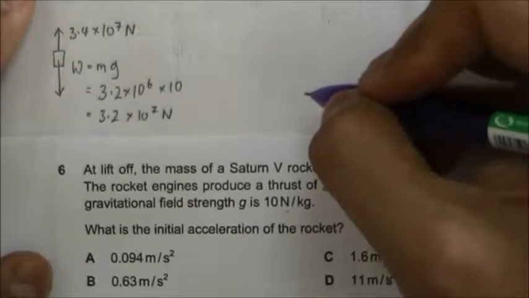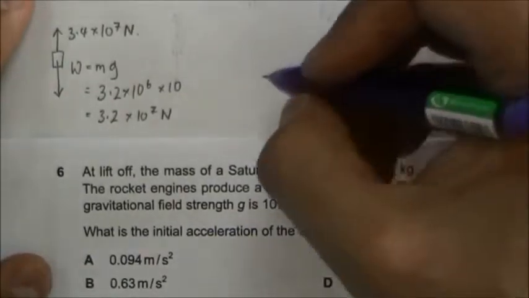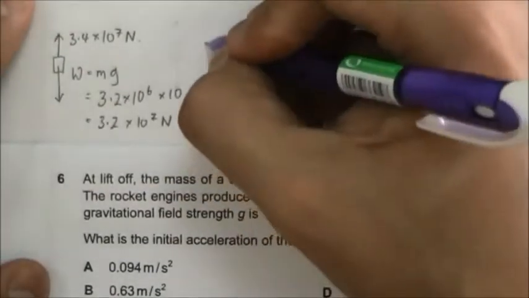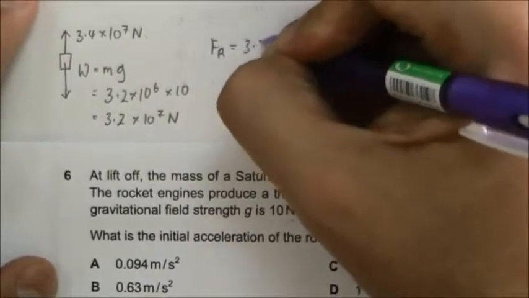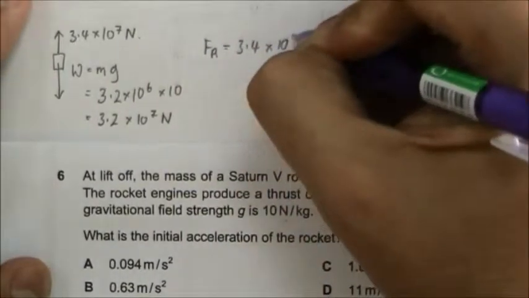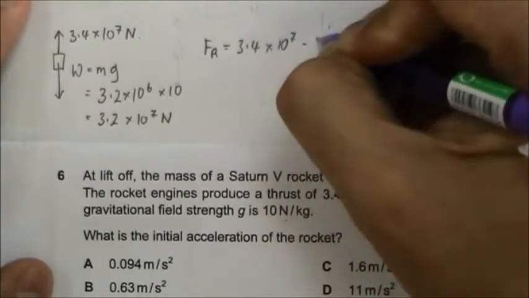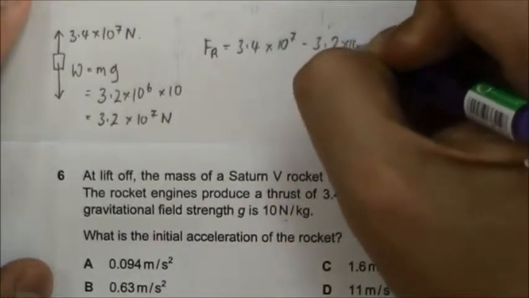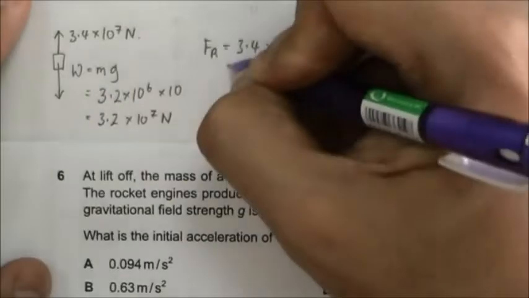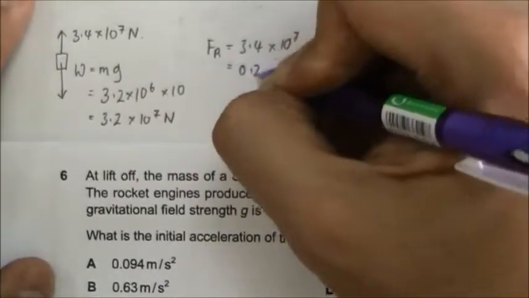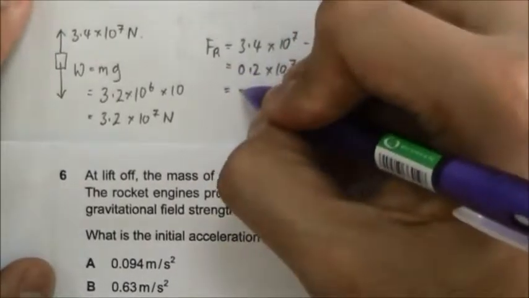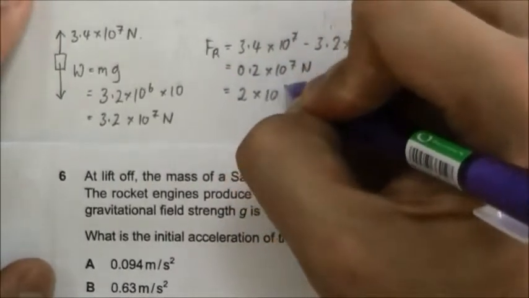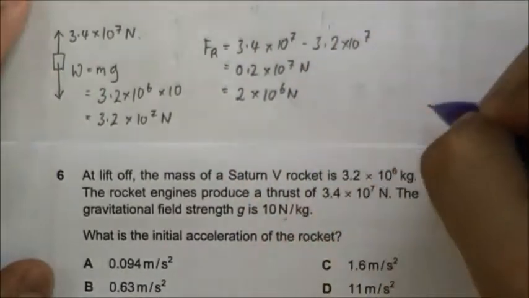And the resultant force of the rocket can be found by taking 3.4 × 10^7 minus 3.2 × 10^7. This will give us 0.2 × 10^7 Newton, and it can also be expressed as 2 × 10^6 Newton.